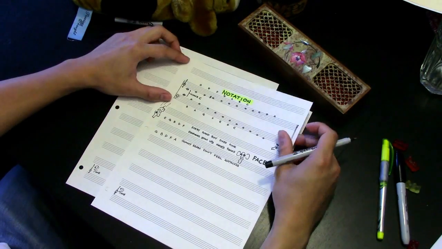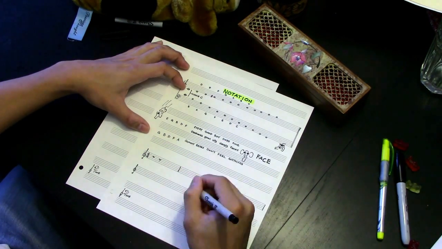If you take this rhythmic notation and combine it with the note positions from earlier, you can write out melodies like this one.